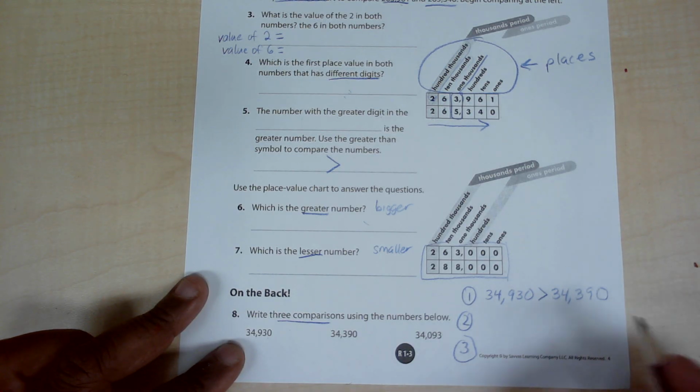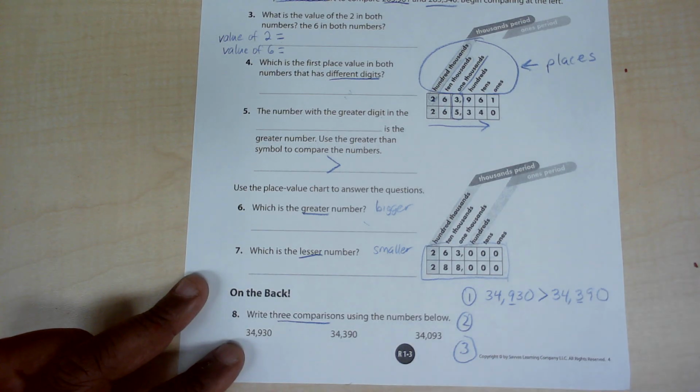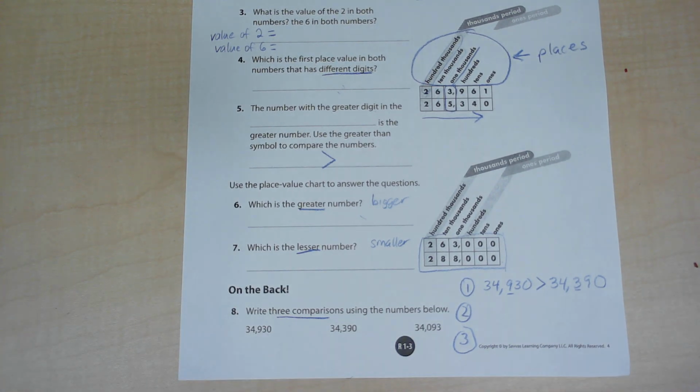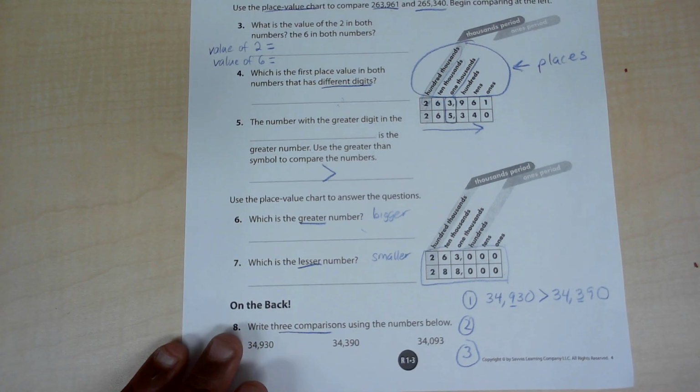How do I know that? Because 900 is bigger than 300. Notice that the 34,000s are the same, but the hundreds place is where they're different. So using the numbers that are here, write 2 other comparisons using the greater than or the less than symbol.